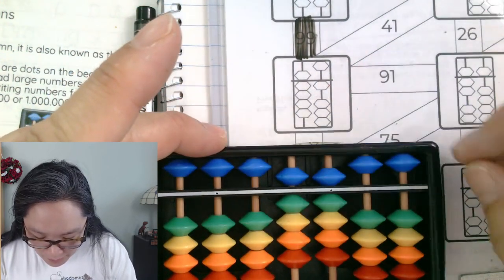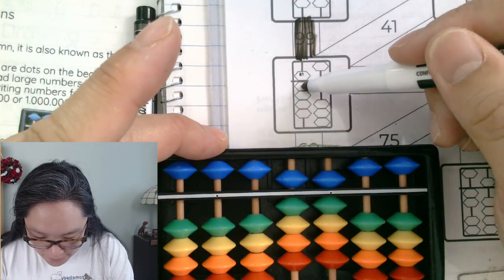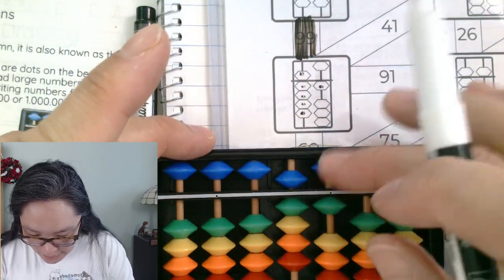So what number is this? I have 9, 5, 6, 7, 8, 9, and then I have that. So what is that number?